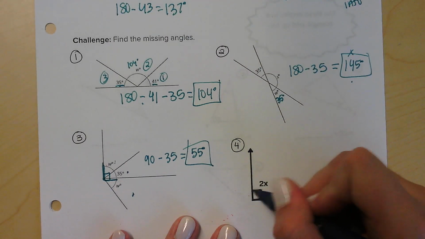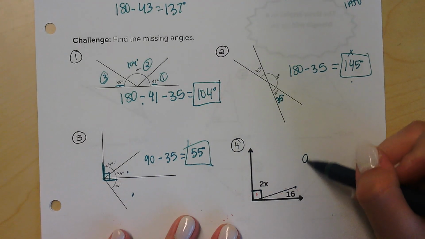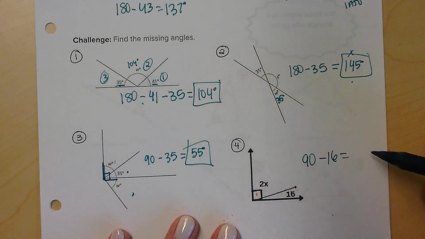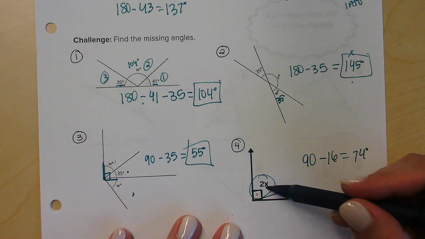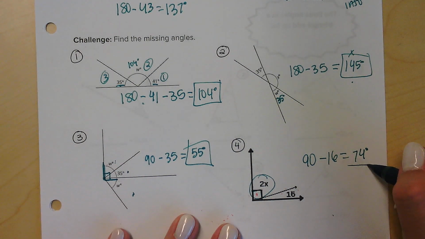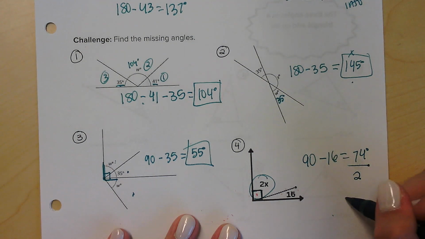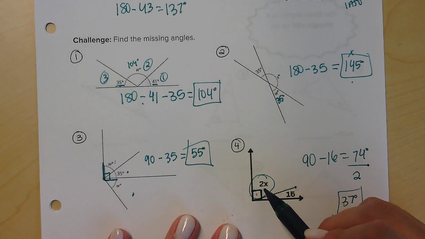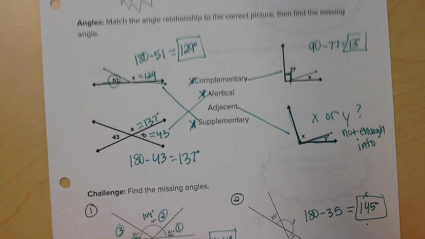I have a 90-degree angle, a right angle. So 90 minus 16 is going to give me 74 degrees. So this right here has to equal 74. But I have 2x, so I need to divide 74 by 2, and that is 37 degrees. Each x is 37. So 2 times 37 plus 16 will be 90.